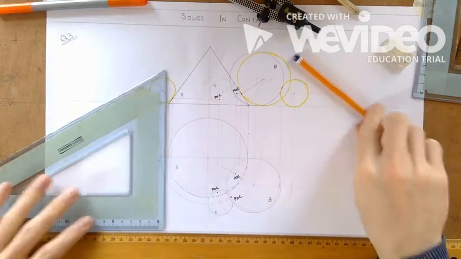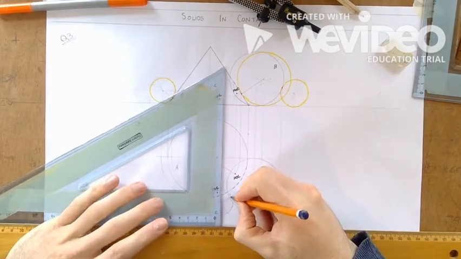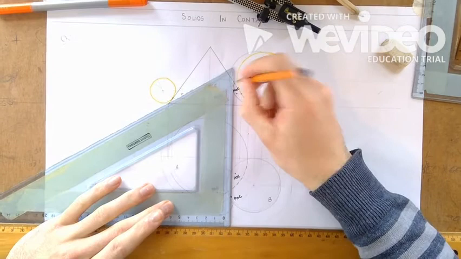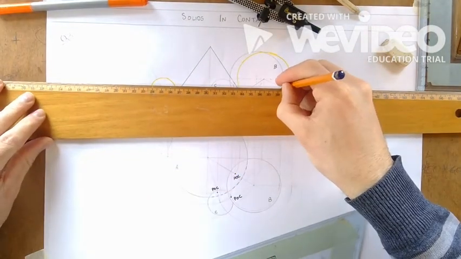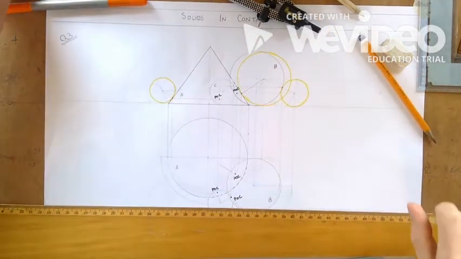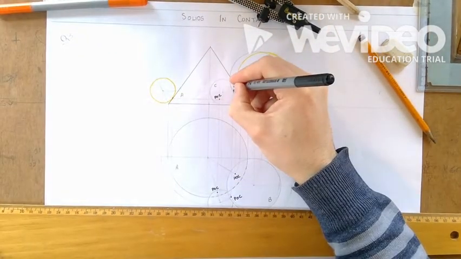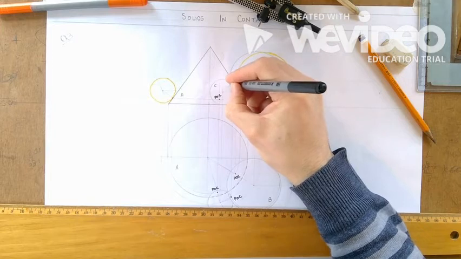Now to find that in elevation then, I'm going to bring that point of contact directly up, and then I'm going to bring that point of contact across from my construction one, and there's my point of contact of the two. Right there.